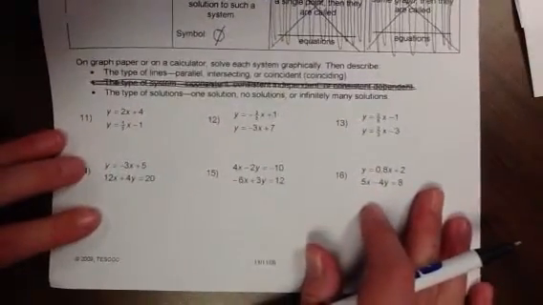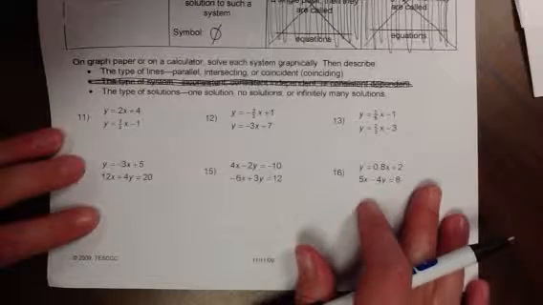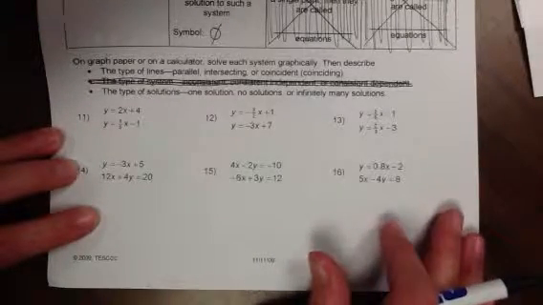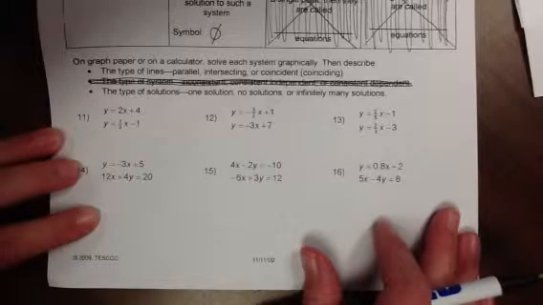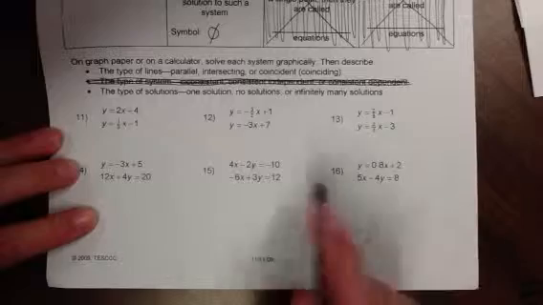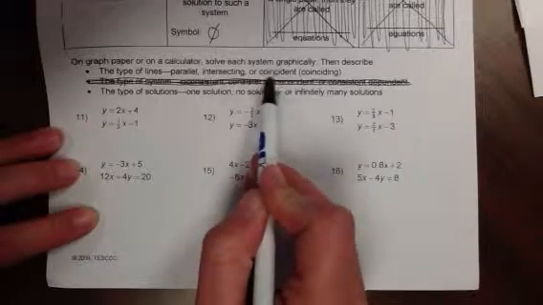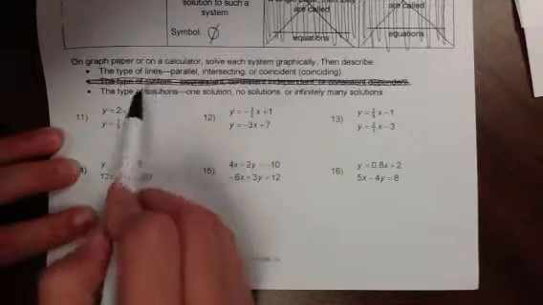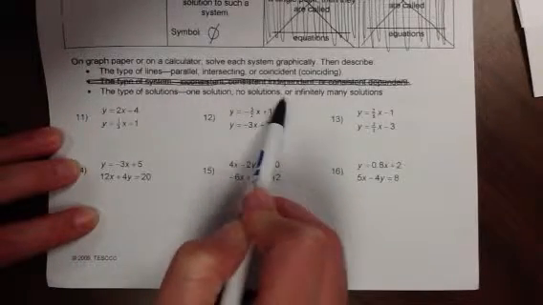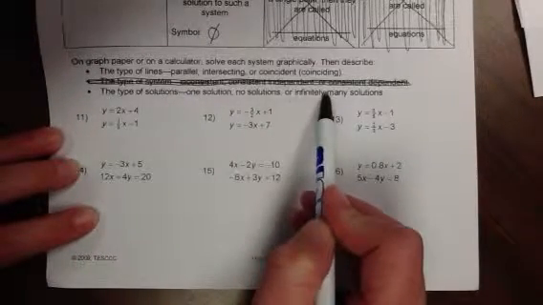Okay. So your task on this sheet is going to be down here at the bottom. It says on graph paper or on a calculator, solve each system graphically. Then describe the type of lines, whether they are parallel, intersecting, or coinciding. Again, remember coinciding just means overlapping. And then you're going to tell me the type of solutions. Is there one solution, no solution, or infinite solutions?